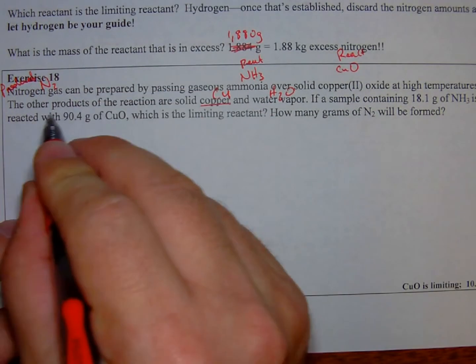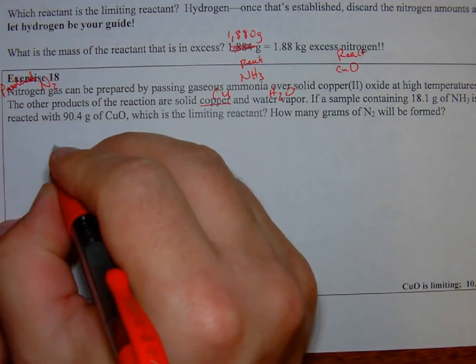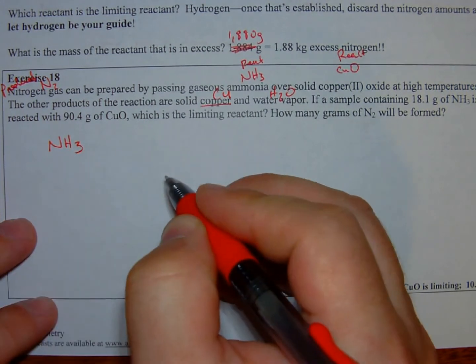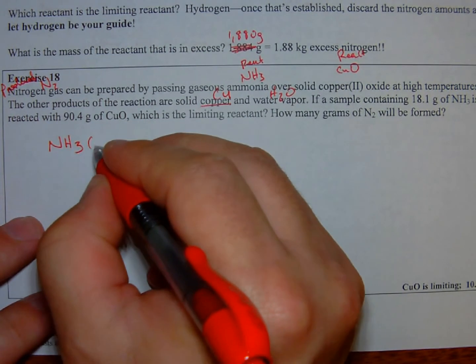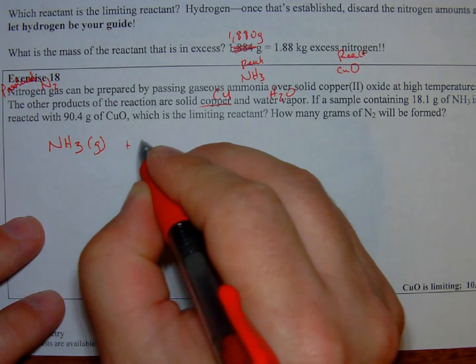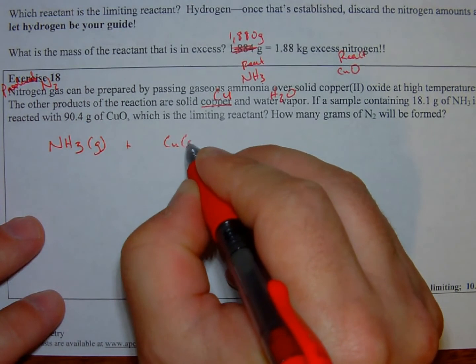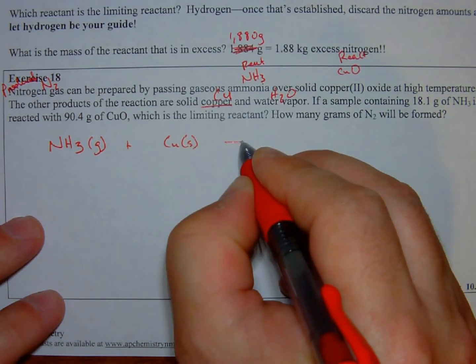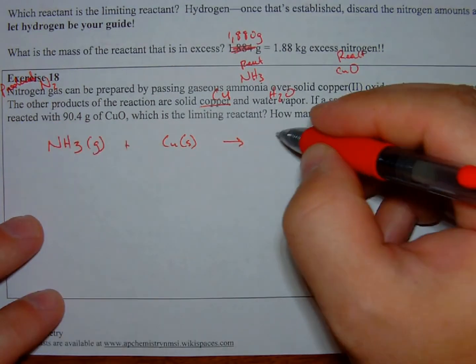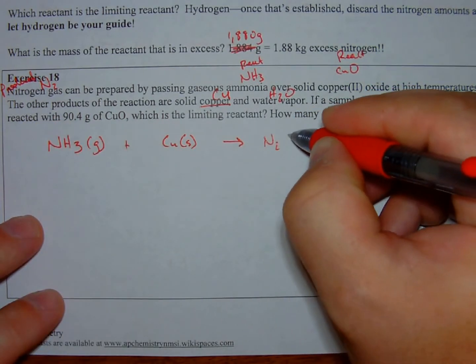So NH3 is gaseous, so I might as well write that down. Over solid copper, reacting to form, and my first product was nitrogen gas, the more important one.